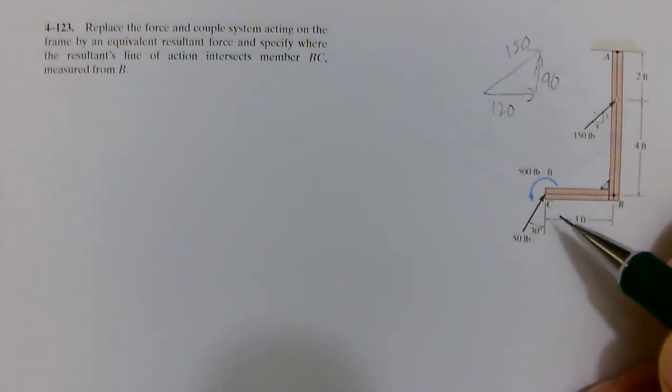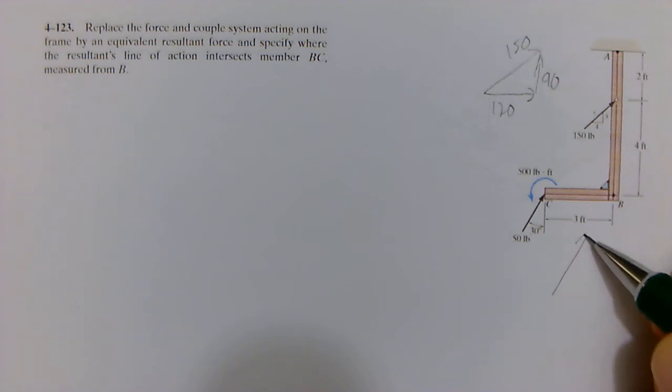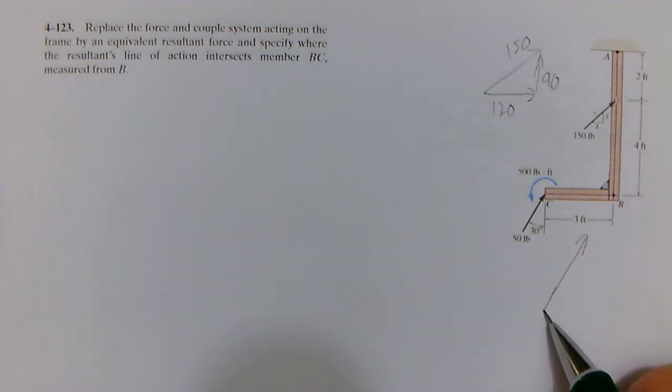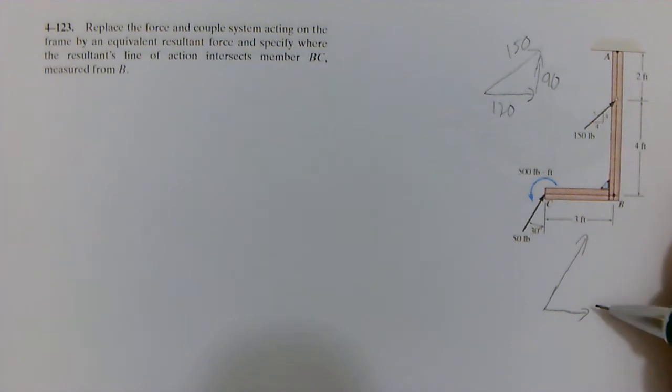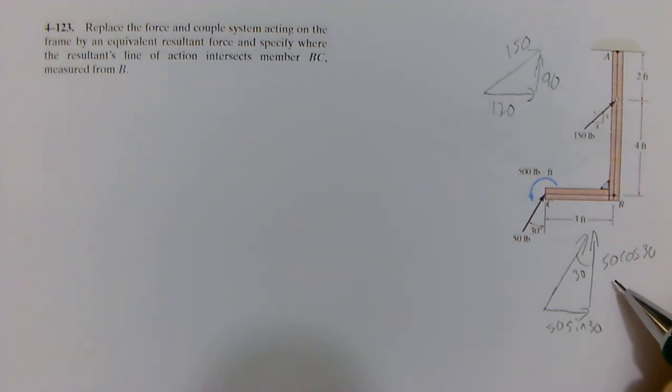Okay, and then we have this 50-pound force at a 30-degree angle. So let's draw this over here. So this angle here is 30. So this is 50 cosine 30 and 50 sine 30. And 50 cosine 30 would be 43, and this would be 25.